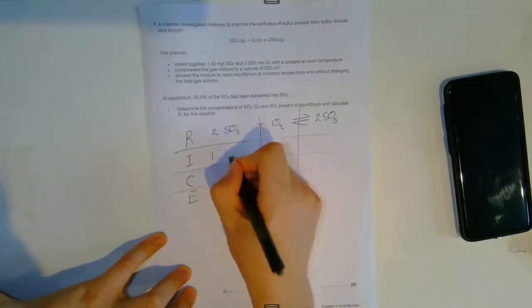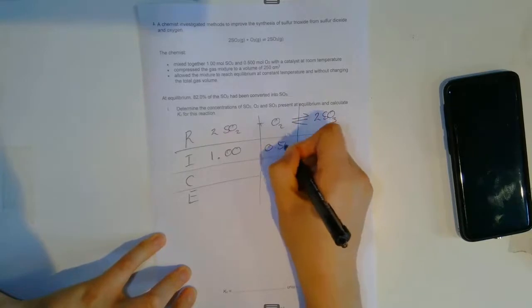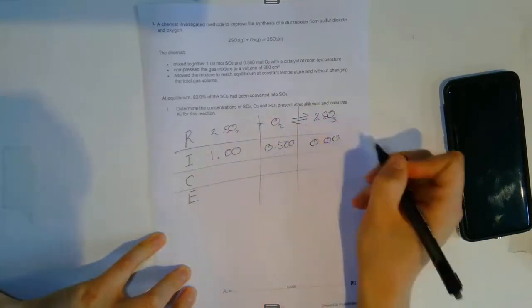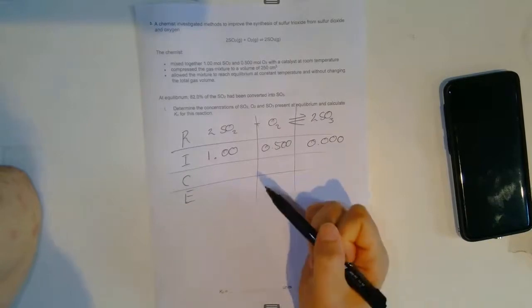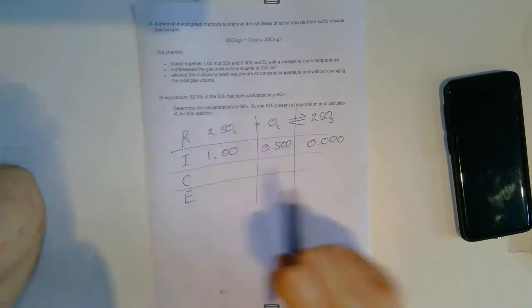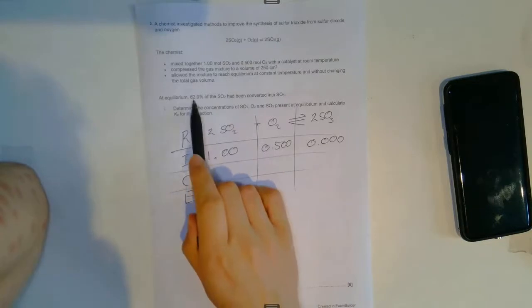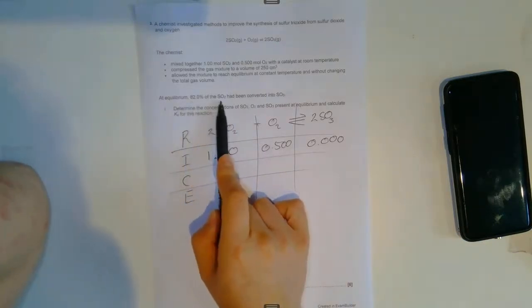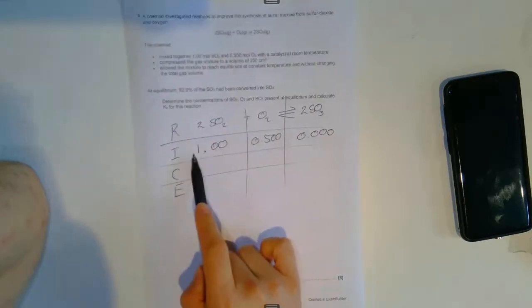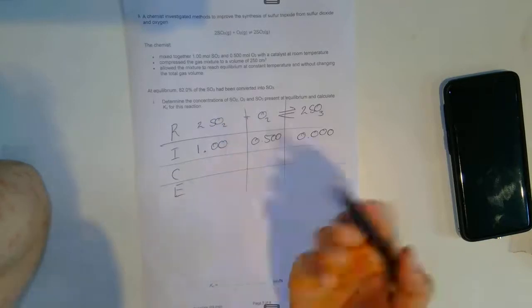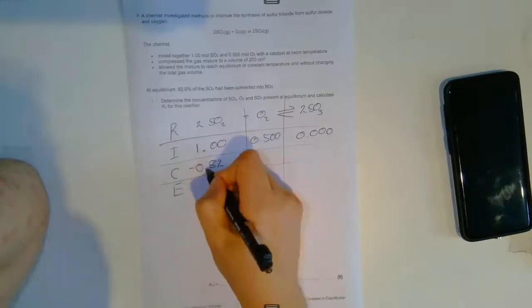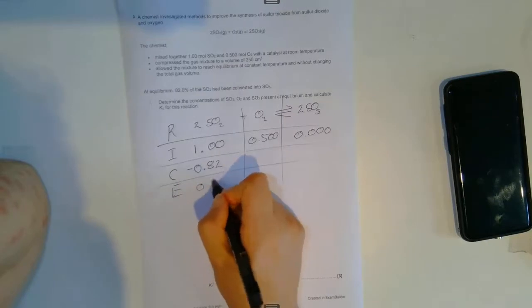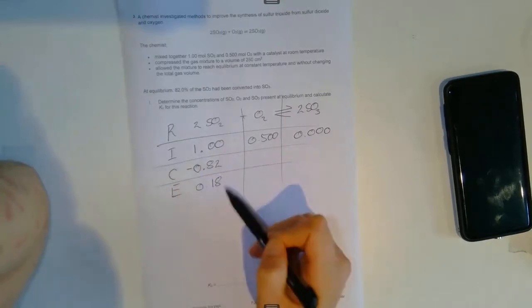We were told initially we had 1.00 moles of this and 0.500 moles of this, and we had 0.000 moles of this. The question is, what's the change? Or what has changed? Because they've not given us a nice easy equilibrium number of moles. What they have said is that 82% of the sulfur dioxide has been used up. So if you worked out what 82% is, well, it would be 0.82 moles. So this is going to have gone down by 0.82 moles. So we're only going to have 0.18 moles remaining.